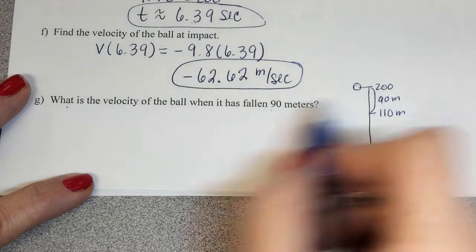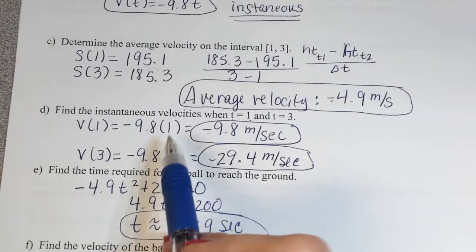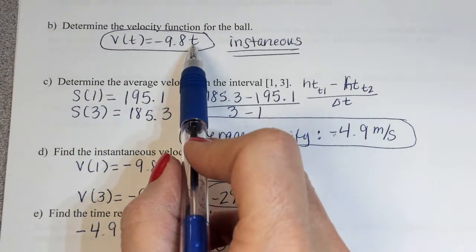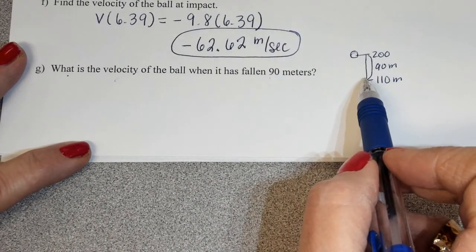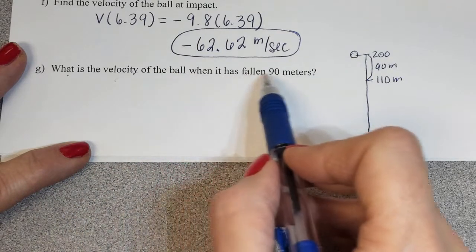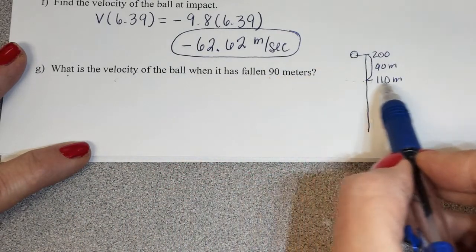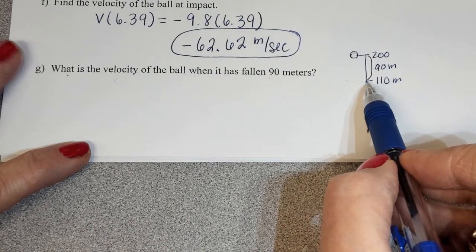So in order to find the velocity, look at the velocity function. It requires me to know time. I don't care about height. I need to know time. So what is the velocity when it has fallen 90 meters? Well, its height is now 110 if it's fallen 90 meters.